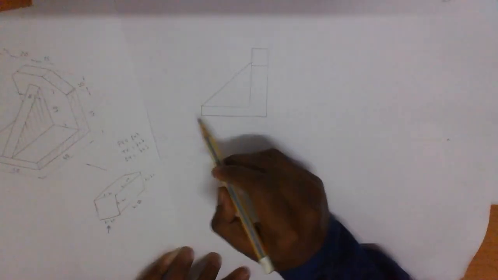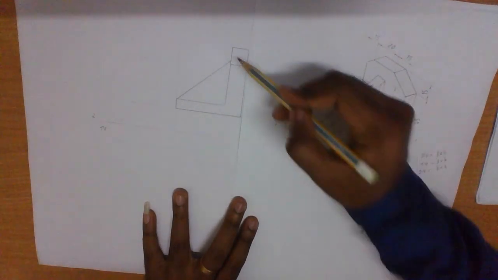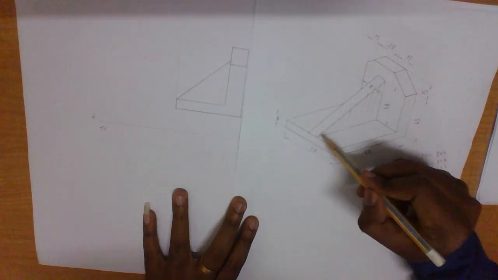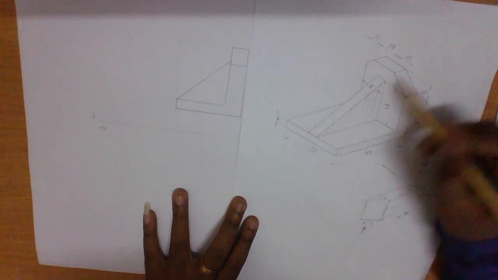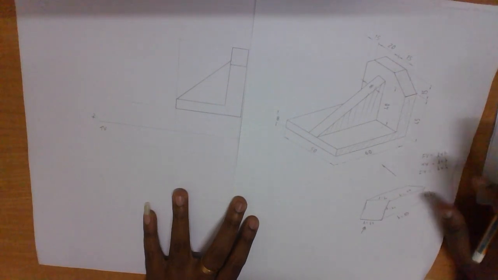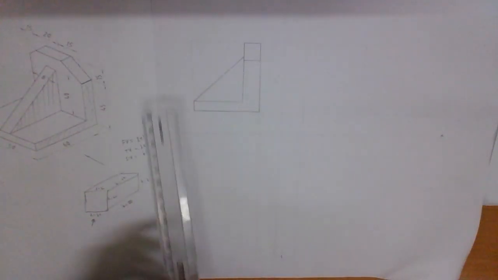Clear? So initially I have drawn this L portion. Some remaining portions will be visible for me. I have just drawn it to that extent of the rectangle, and I have covered it. And again I can see this, which is at a distance of 40, and I have covered this. So I think the front view is clear. Now the next thing is to draw the projection lines to draw the top. So this is going to be a top view.